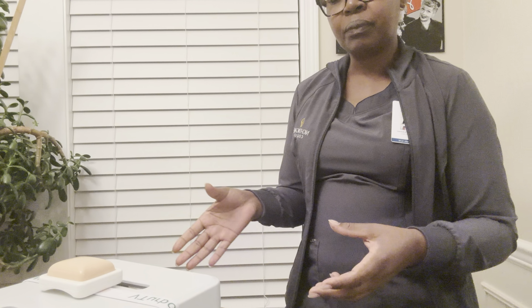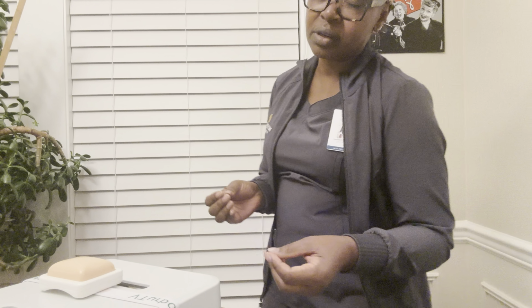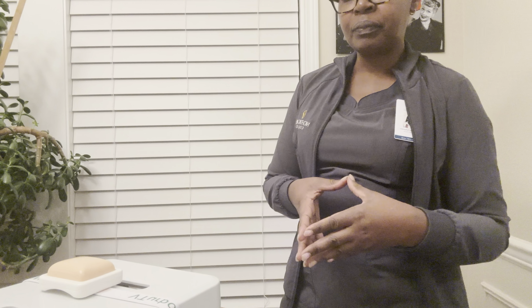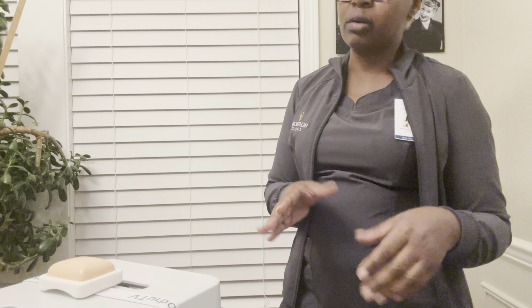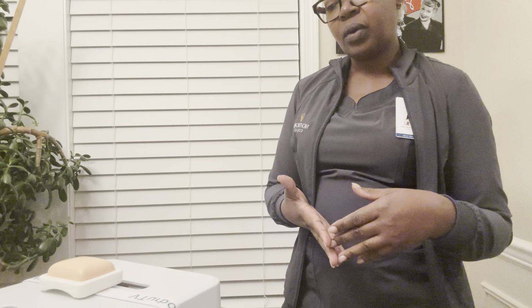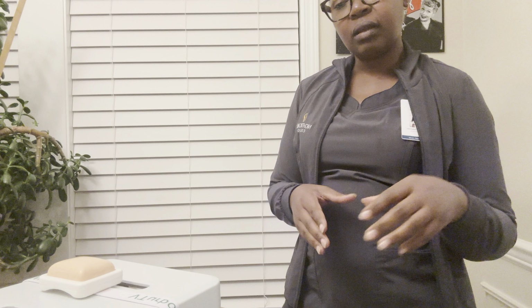I have morphine, which is your medication for pain. This medication is used for severe to moderate pain, and it's an analgesic opioid, and it works by suppressing the feeling of pain throughout the body.